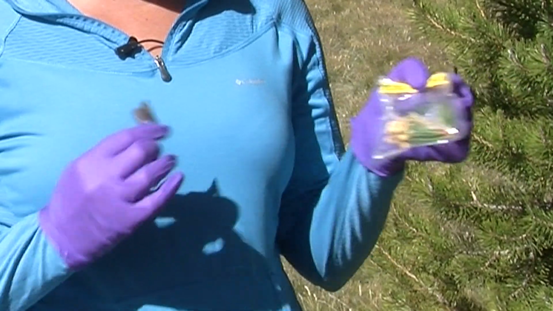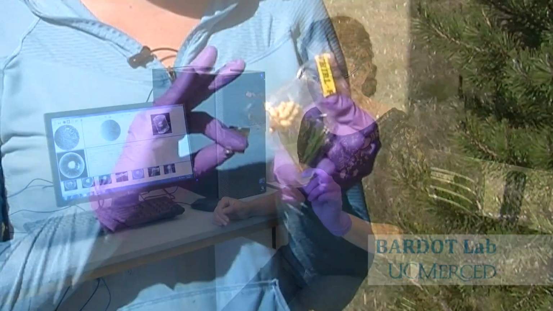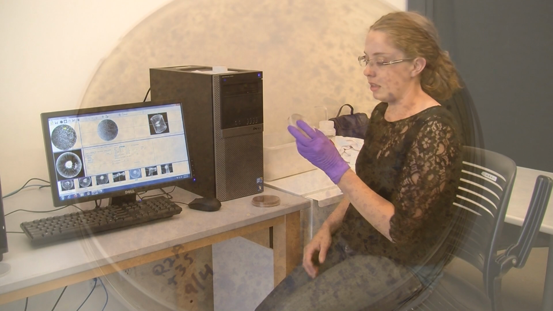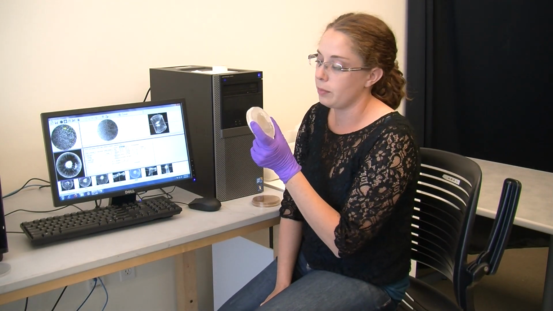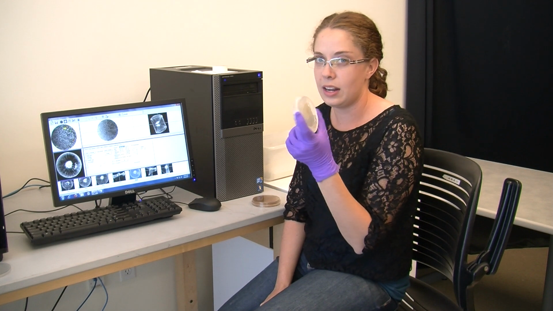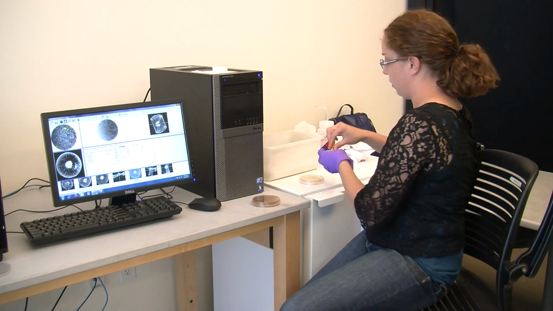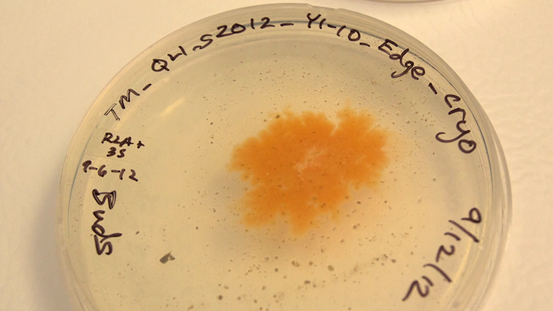Once I have sterile samples, then I can take them home to the lab. So we start off with crushed up plant material pressed onto an agar surface. As I use different amounts of crushed up material and liquid, I'll slowly begin to see bacteria growing on the surface, like this colony. Then I put the plate in Bardot.